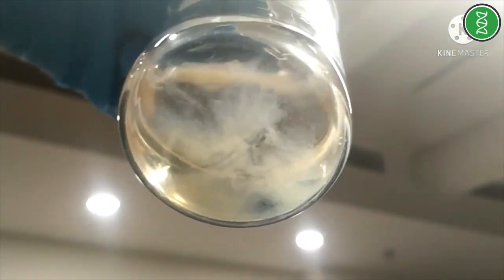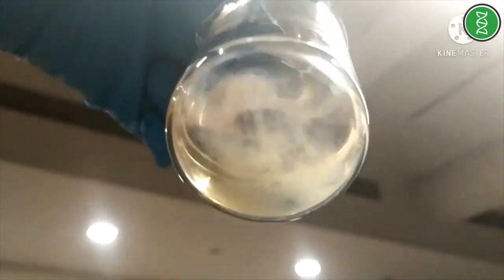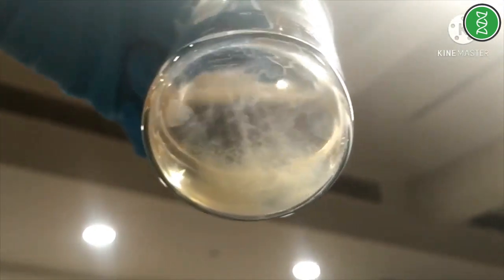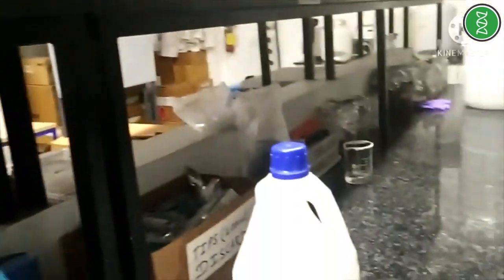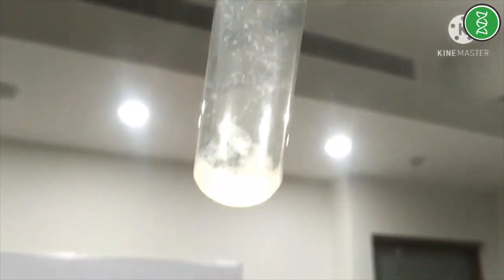Like this, it will show the precipitate on the bottom. And if we add the alcohol and other things, it will show much more clearly, and it is totally precipitated out like this.